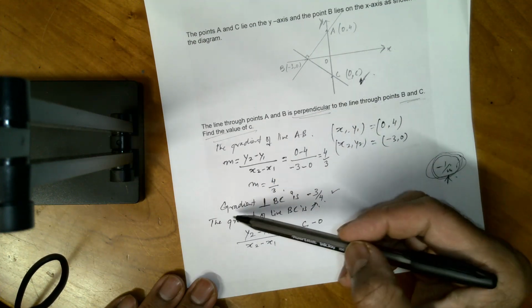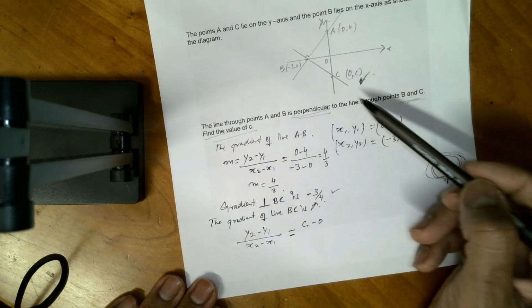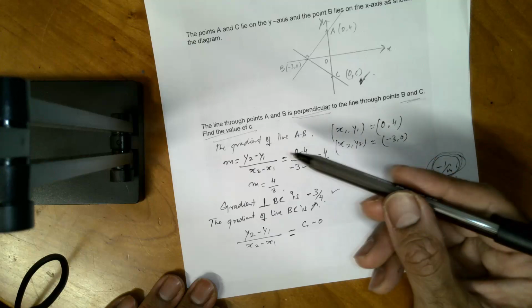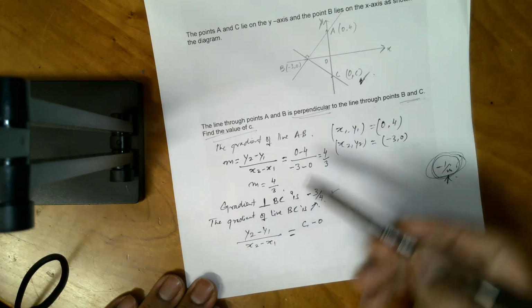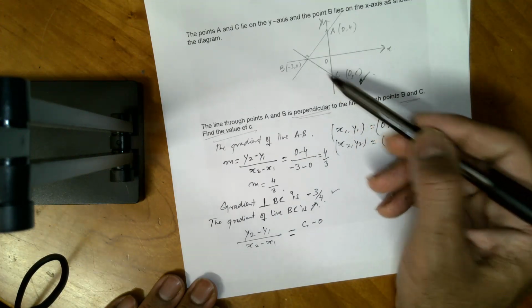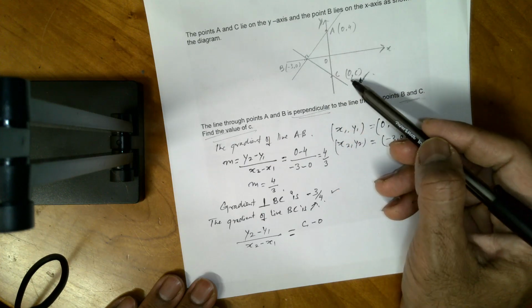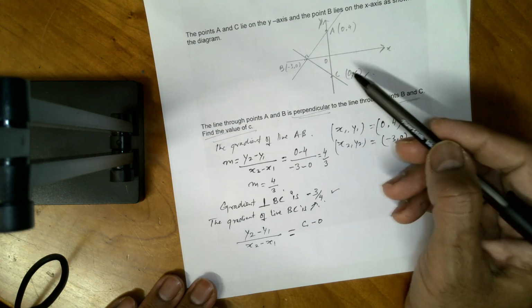Then you said the gradient of the perpendicular line BC would be this. That is fine as well. However, you will also ask how you would get the gradient of BC when the points have been given. Yes, the points given to you are minus 3, 0, and here 0 and C.